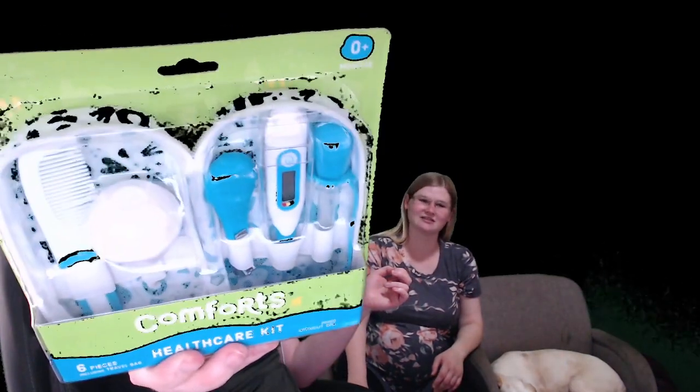It has a bulb to remove snot if our baby's nose gets plugged up. We do have a thermometer, but this will be a good backup thermometer. We could put one at home and one in our diaper bag. Baby tools. And then it has another nail clipper so that we can have one for the diaper bag, one for home. Including travel bag. And it has a cute little comb for when his hair gets long enough.